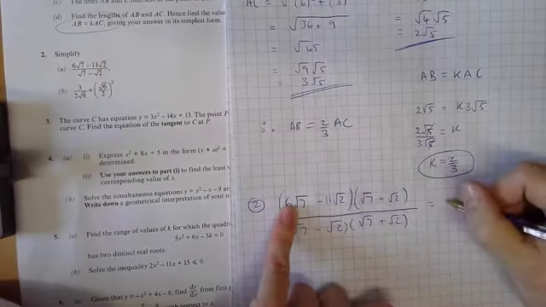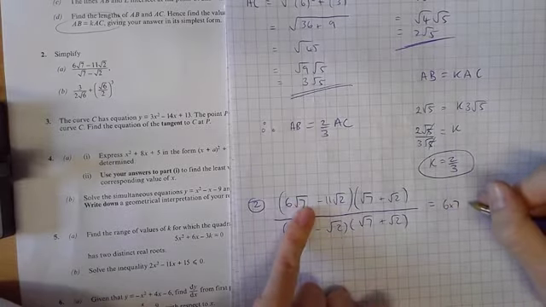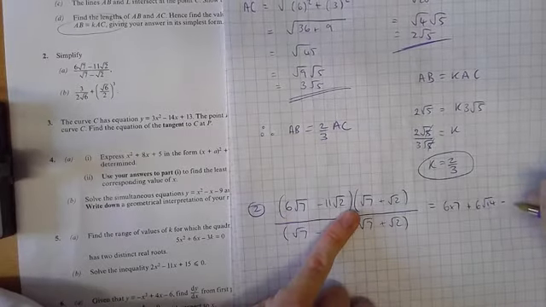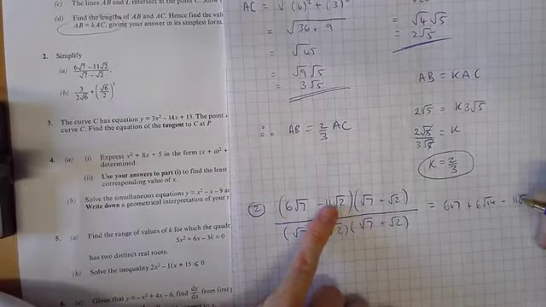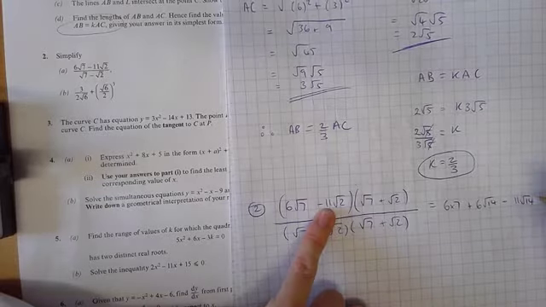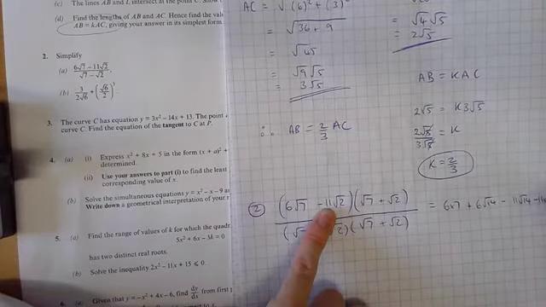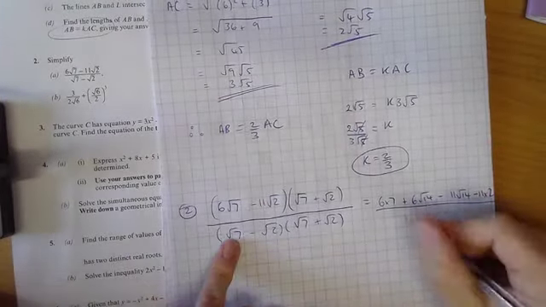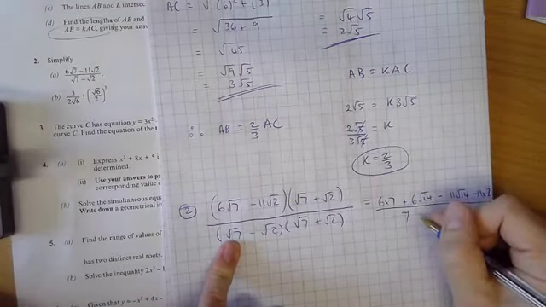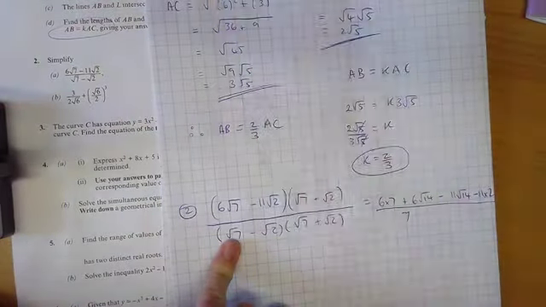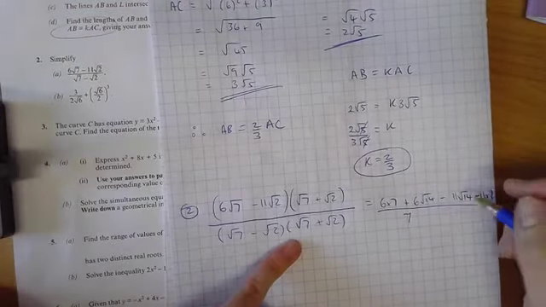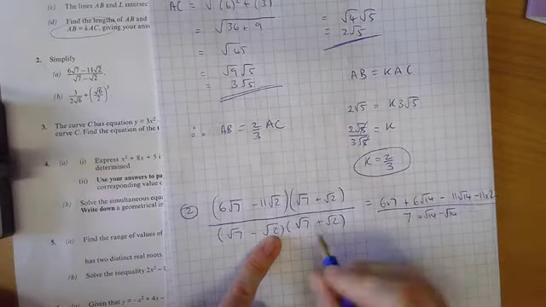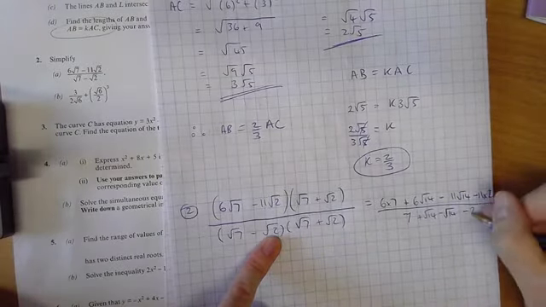6 root 7 times root 7 would just be 6 times 7. And then this would be plus 6 root 14. And then I'm going to get minus 11 root 14. And then I'm going to get minus 11 times plus root 2. So that's going to give me minus 11 times 2. Over. And then that's going to give me root 7 times root 7 is 7. And then I'm going to get plus root 14 minus root 14. That's the whole reason why I've timesed by this plus version, so these would cancel. And then I get minus 2 there.